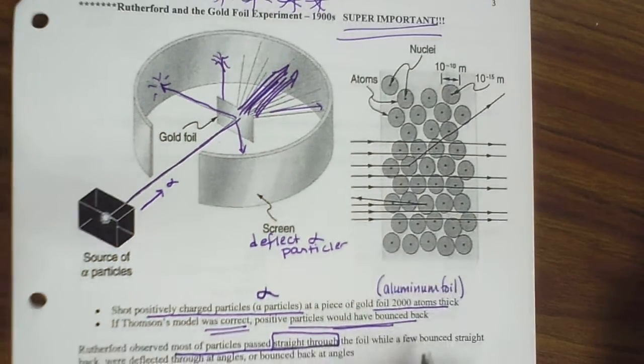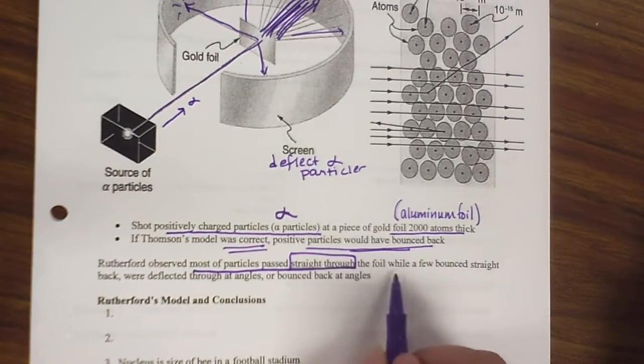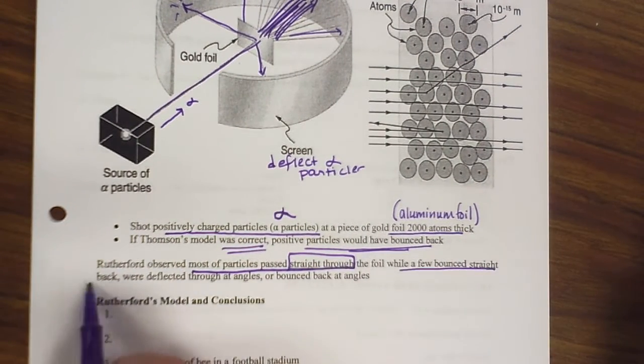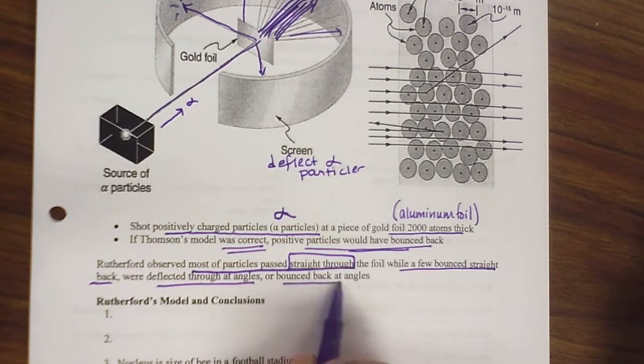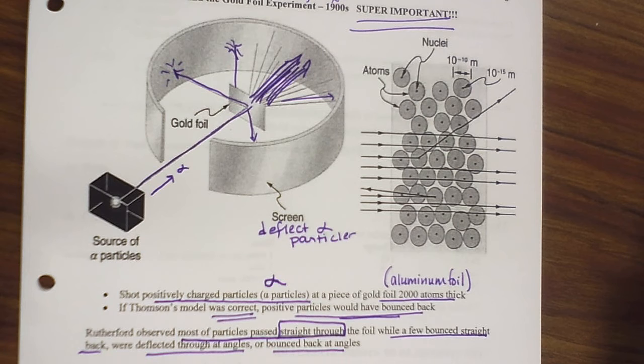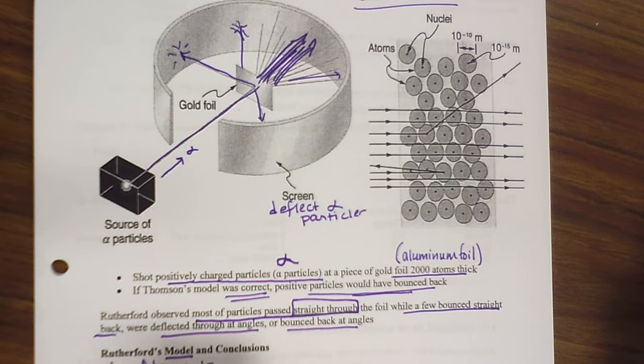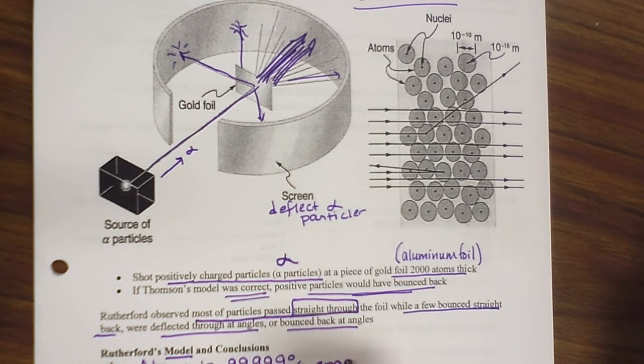So he was very able to see that the majority of the particles went straight through. A few bounced straight back, or were deflected at angles. So this is a very important experiment because he proved what his model was and his conclusions. So here it comes. Rutherford said that the atom is 99.999% empty space. Well, how did he know that?